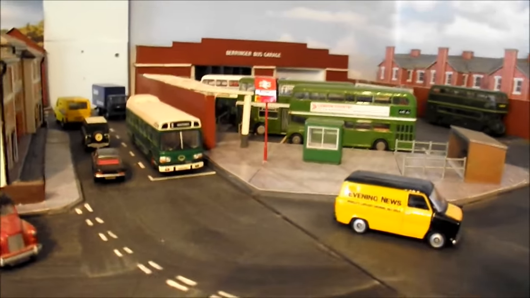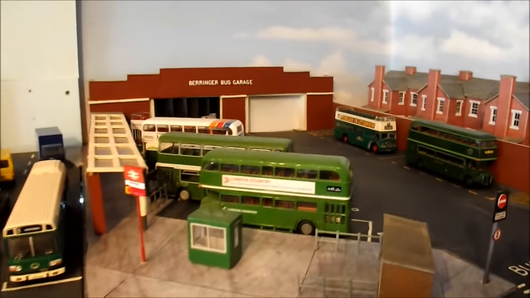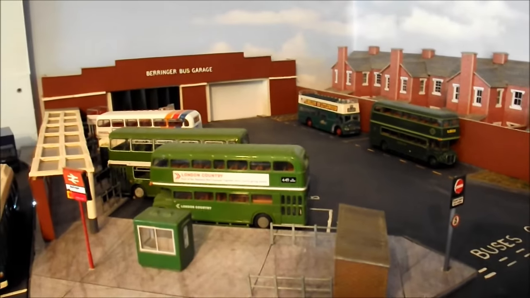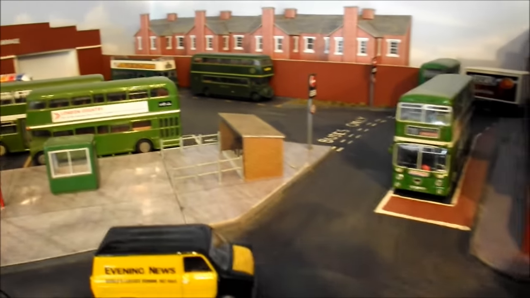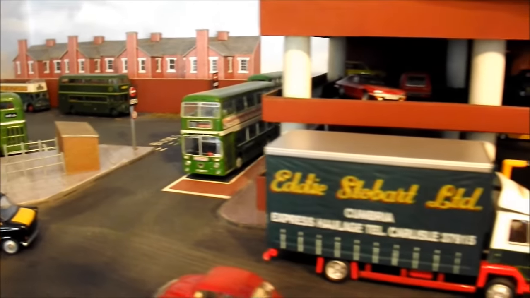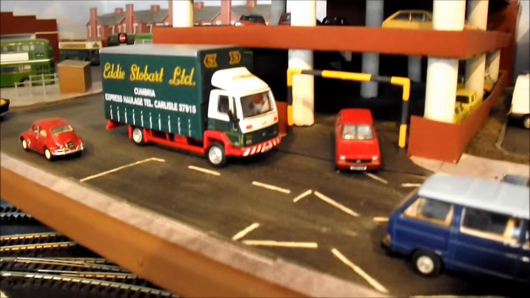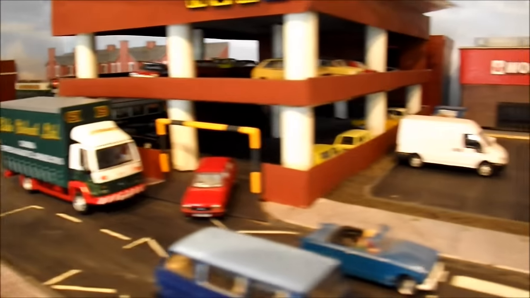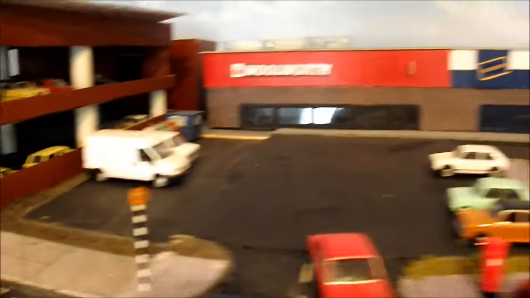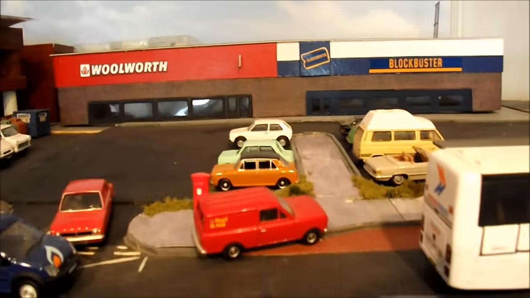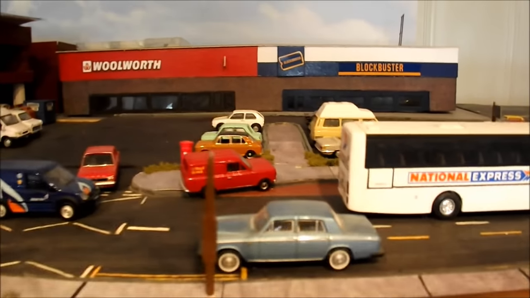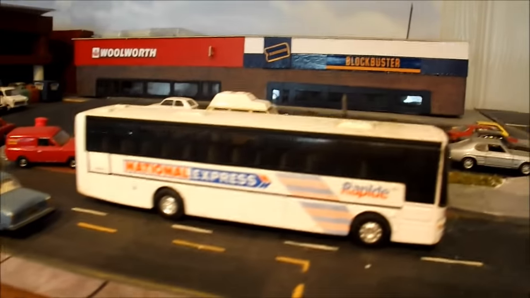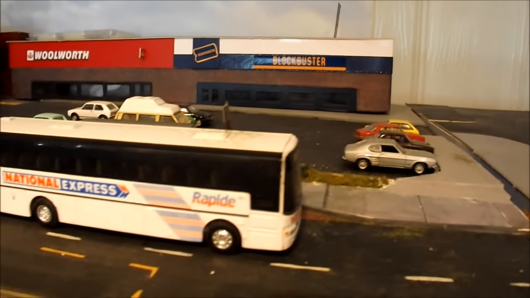So we've got the street scene behind the station building. We've got Berringer bus station, which is based on Winchester and Basingstoke. Then we have the NCP car park, various vehicles dotted around. We've got a Woolworths, a Blockbuster Video, and we also have some coaches and some cars in the car park.